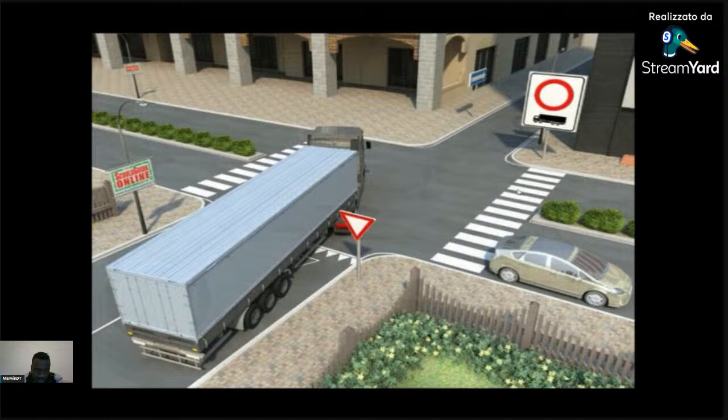Now, what's this? You see, in this case, prohibition of what? Transit, deviatory transito. For this type of vehicles designed below the red circle, which is deviatory transito, meaning articulated lorries cannot go straight.